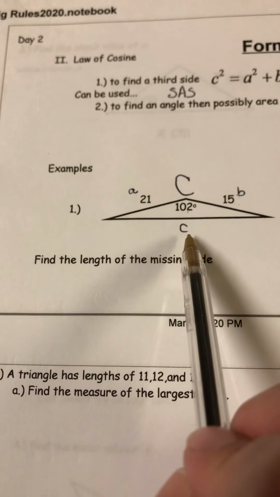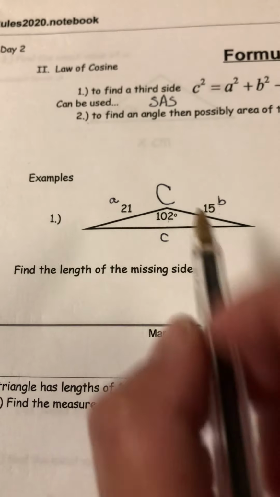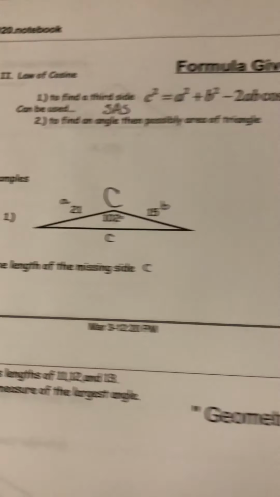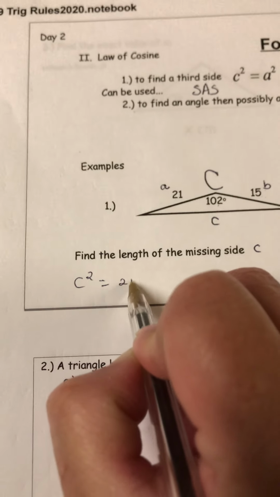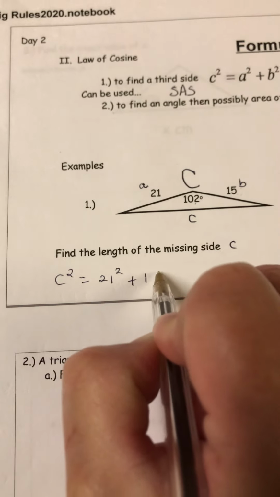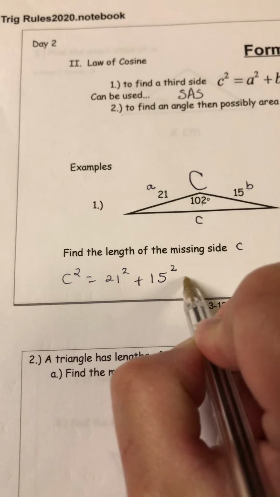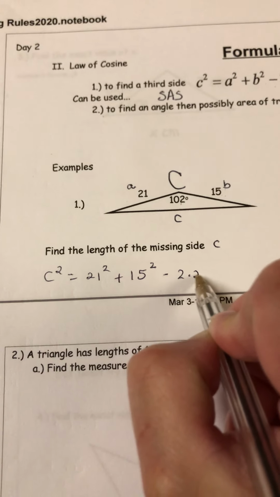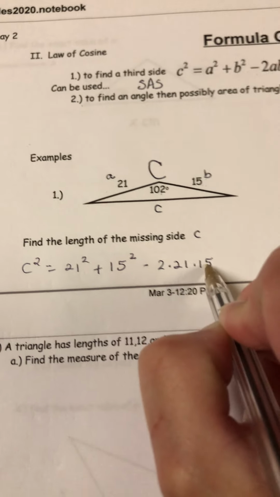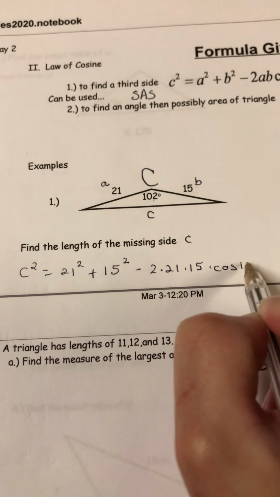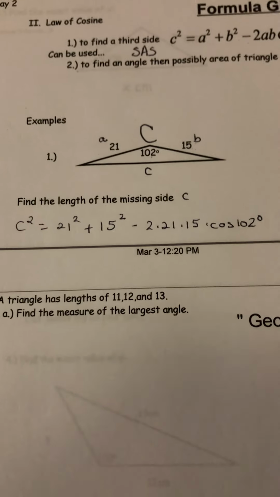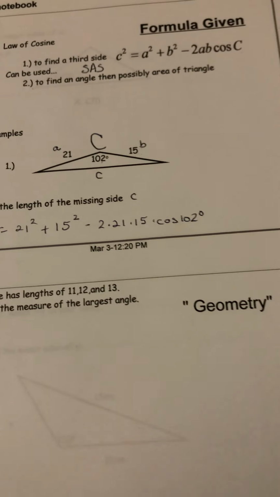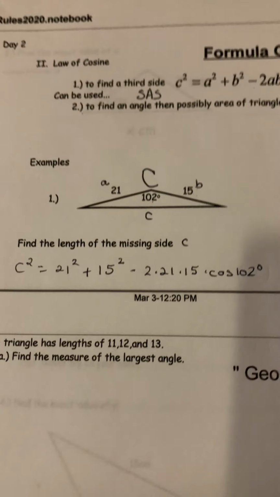That is definitely angle C, and we're trying to find the missing side, so I labeled the missing side here C. So using the law of cosines formula, we start off with c squared is equal to 21 squared plus 15 squared minus 2 times 21 times 15 times the cosine of 102 degrees. Now, all you have to do is substitute this into your calculator, but remember, the mode should be in degrees.